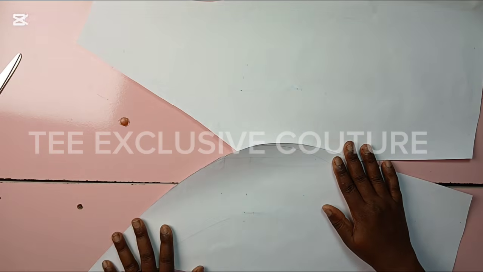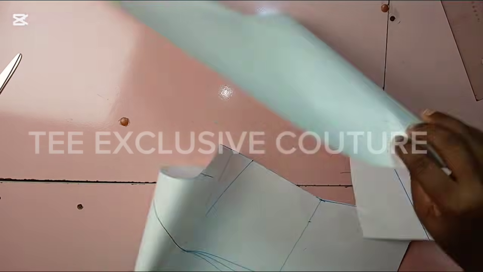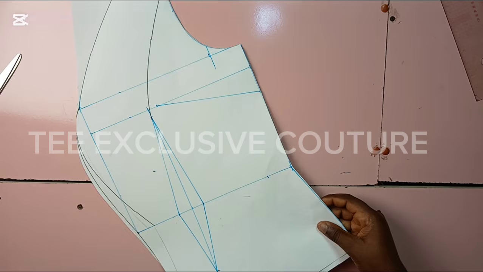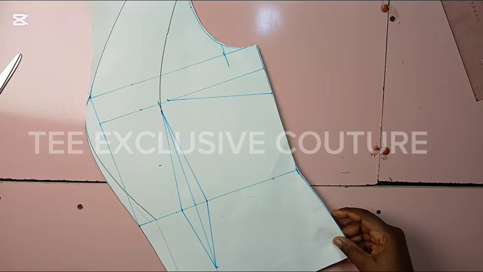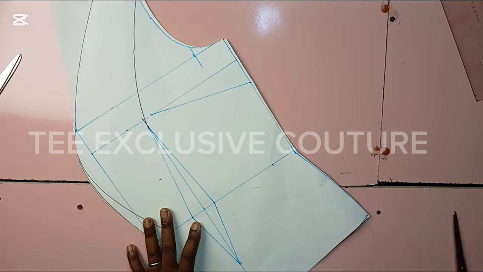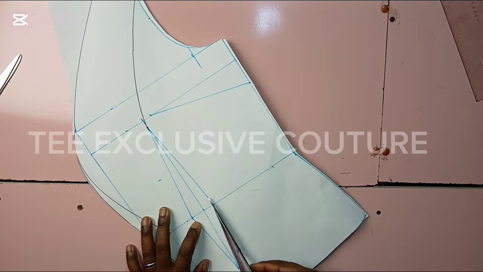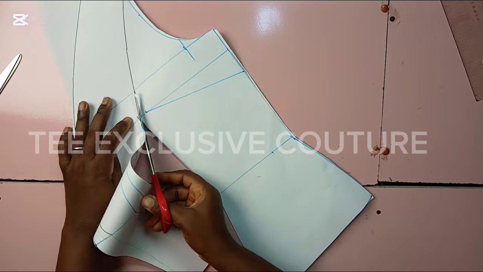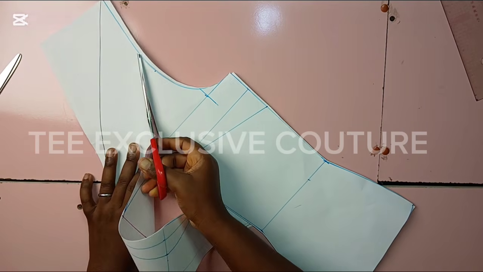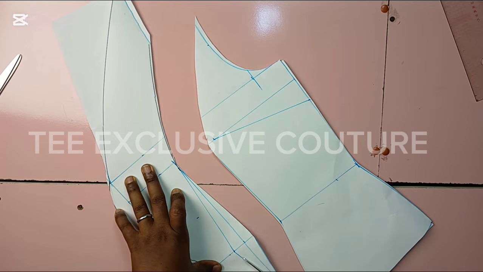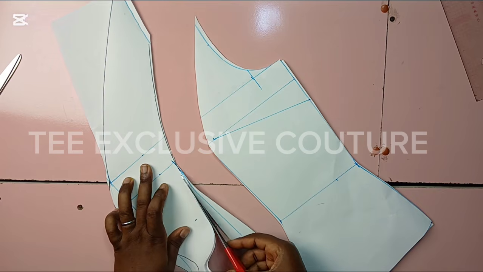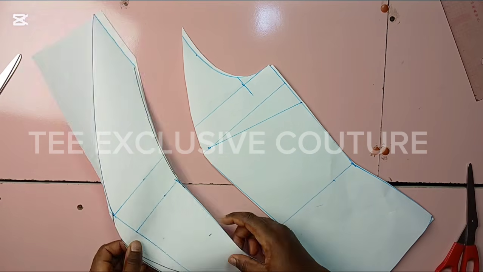So to cut out the side piece of the pattern, you just put them together again. Make sure that they are equal. Then with this now, you'll be able to cut out the side fronts. The side fronts, they are both the same. It's only the center front that we have the difference. So you just go ahead now and cut out the darts.